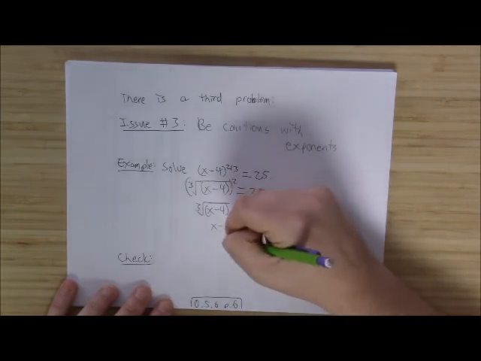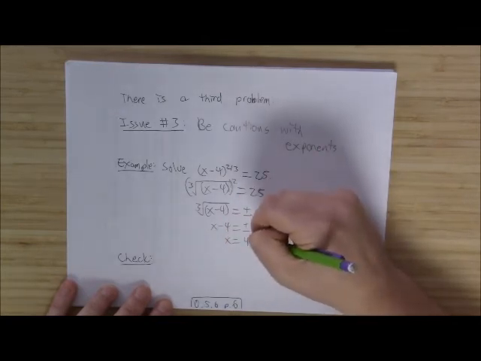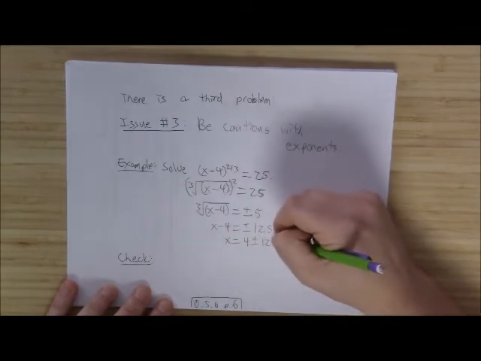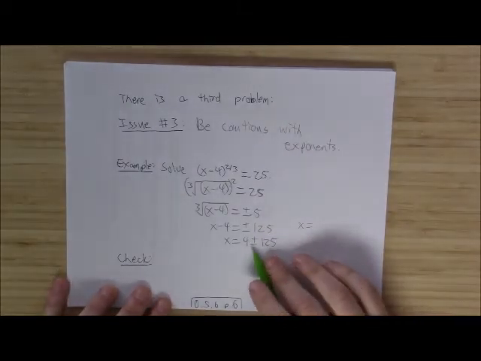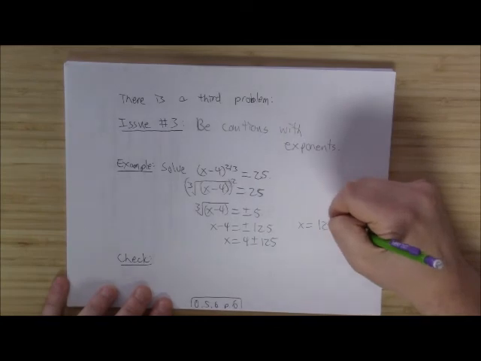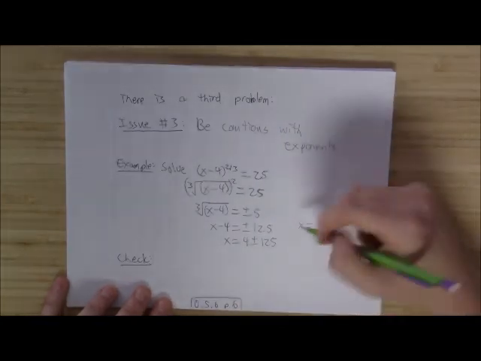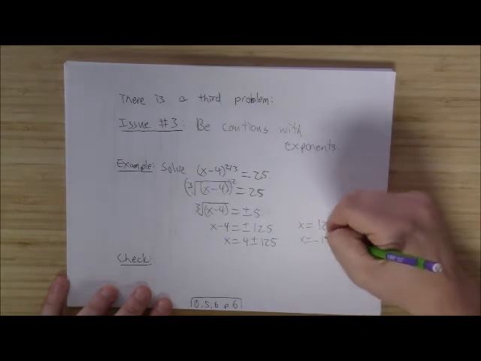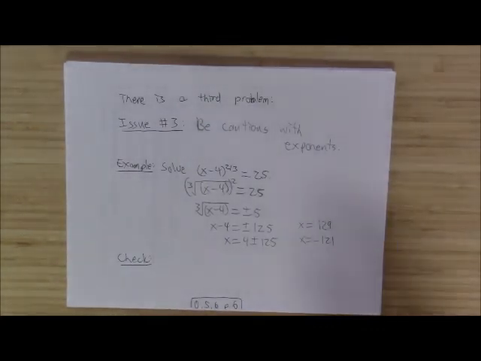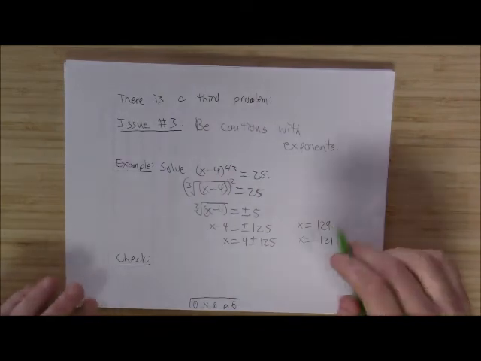Well, that means we have two solutions. Either x equals 4 plus or minus 125. That means x could either be 4 plus 125, which is 129. But if you do 4 minus 125, you get x equals negative 121. We again need to check to make sure we don't get any extraneous solutions.